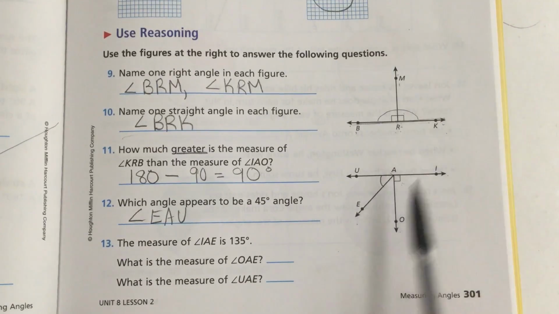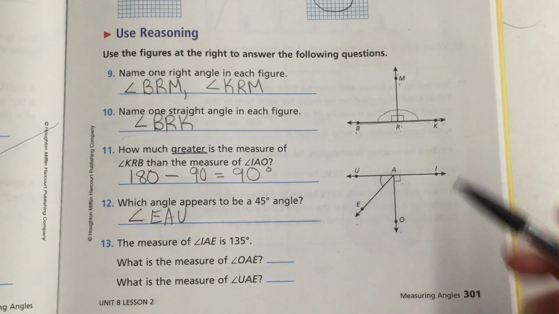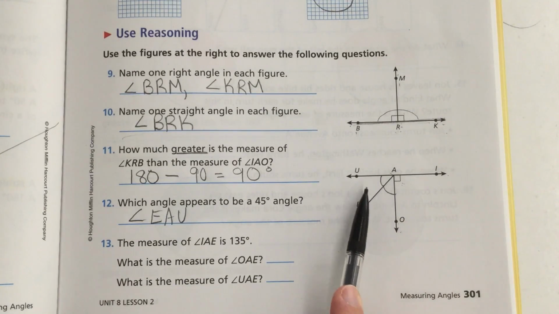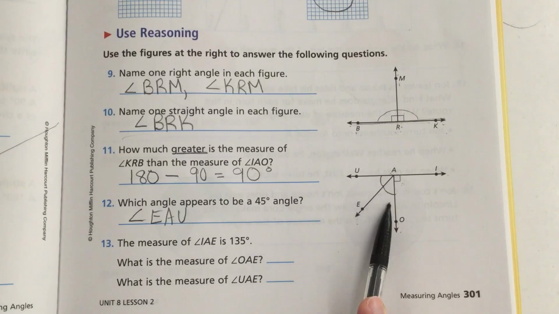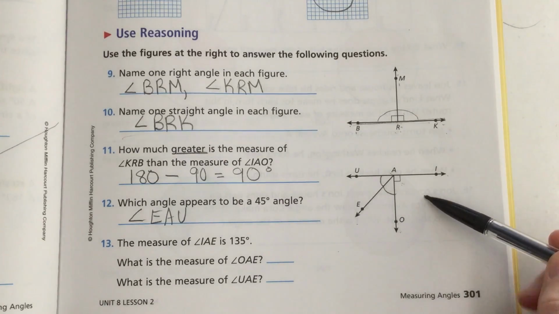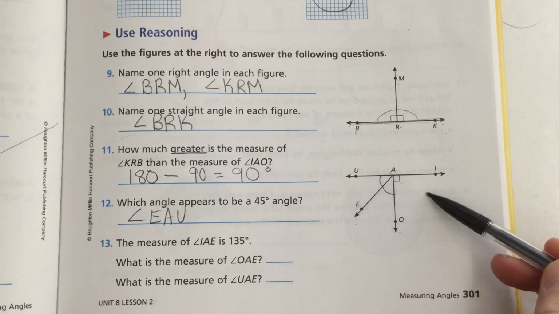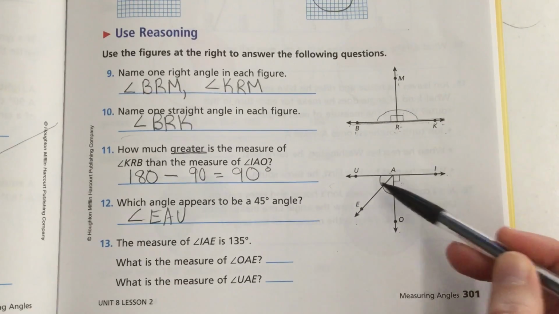OAE. Well, if this is 45 degrees, this one has to be 45 degrees too, because these two have to add up to 90 because this one's 90.